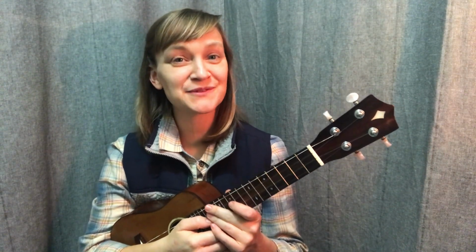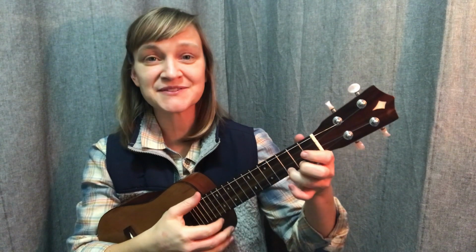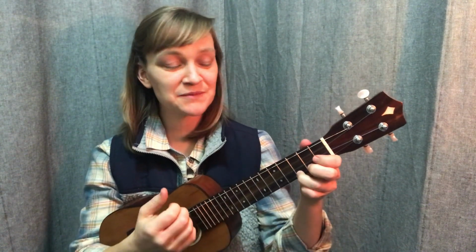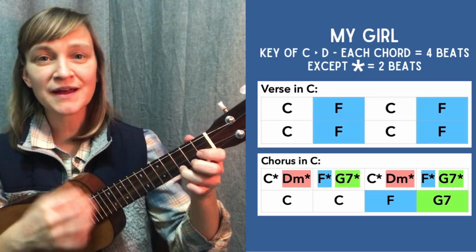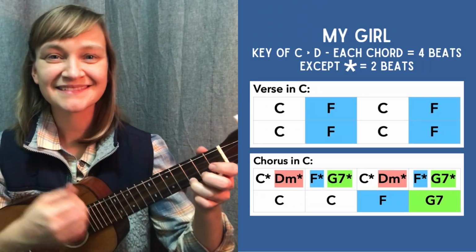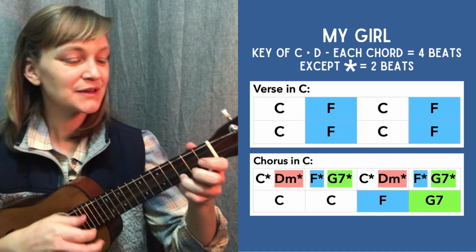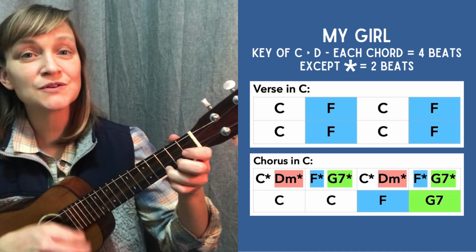All right, let's play through My Girl, starting on the key of C. We'll get into it by starting that standard strum on the C chord, vamping our way in to the groove. 1, 2, 3, 4. Here's verse 1.